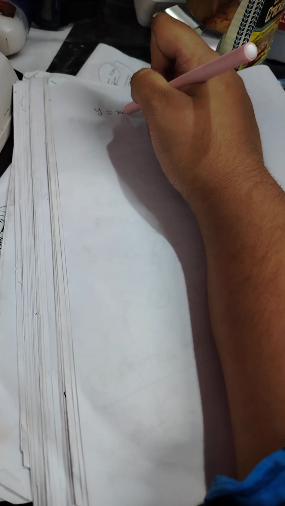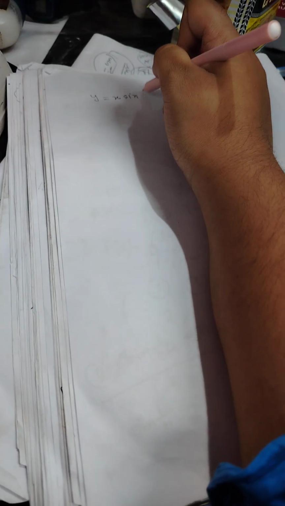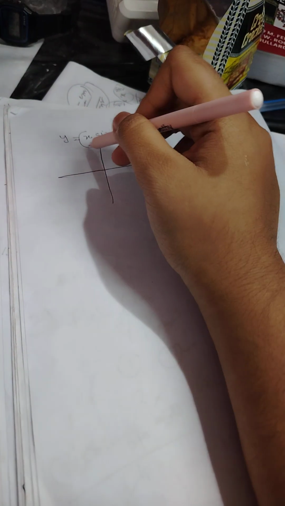The function is y equals x sine 1 by x. Now we are going to figure out how this function actually works. First things first, we are going to learn what the function looks like in a graph. It's a little bit different than usual.